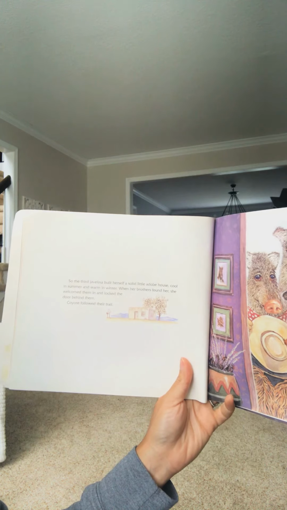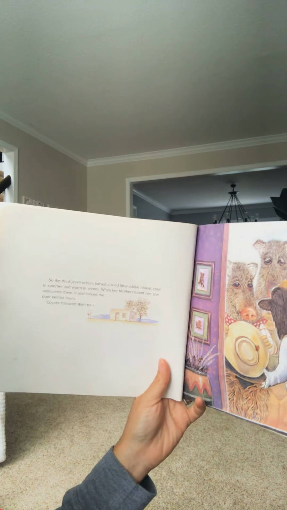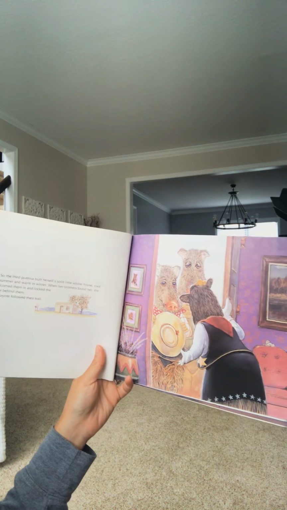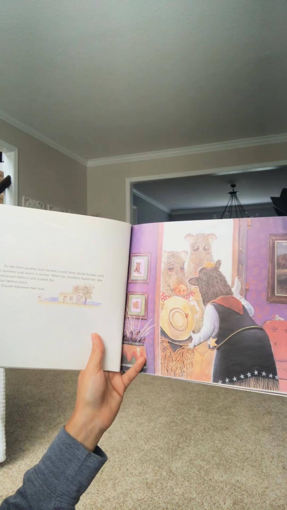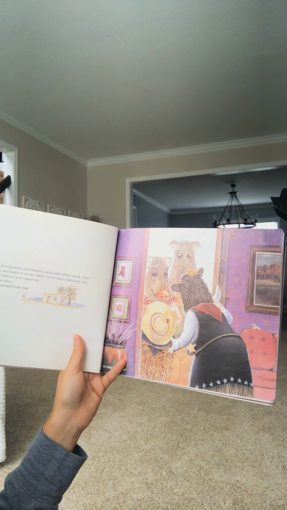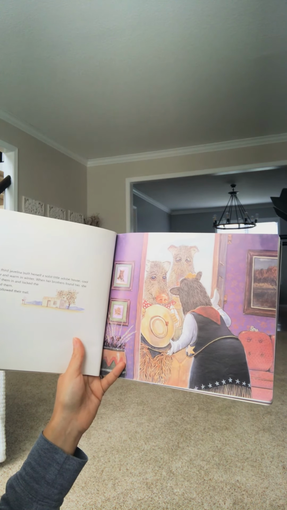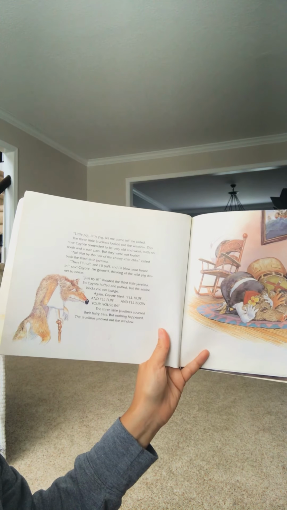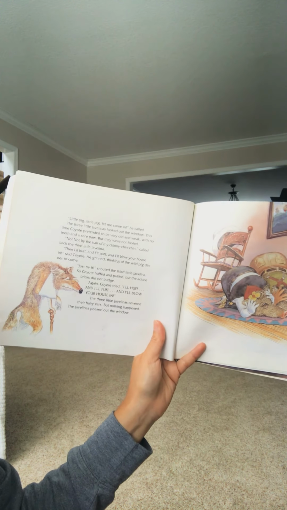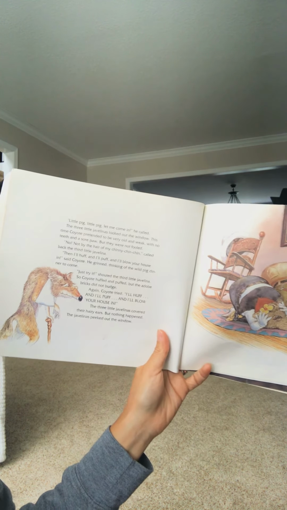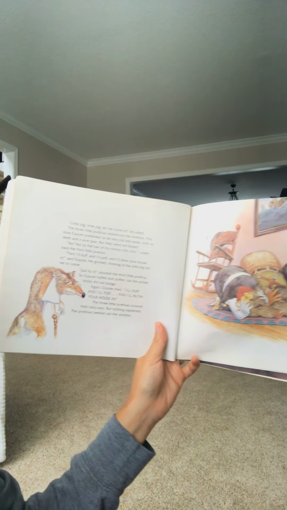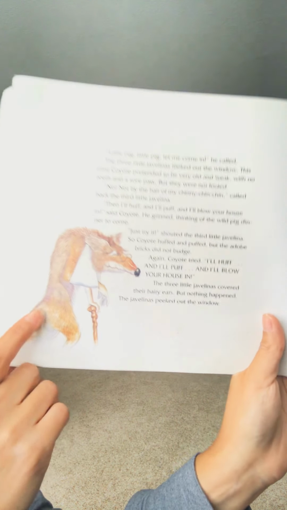So the third Javelina built herself a solid little adobe house, cool in the summer and warm in the winter. You can see it close up. There's her little house. When her brothers found her, she welcomed them in and locked the door behind them. Coyote followed their trail. Little pig, let me come in, he called. The three little Javelinas looked out the window. This time Coyote pretended to be very old and weak with no teeth and a sore paw.